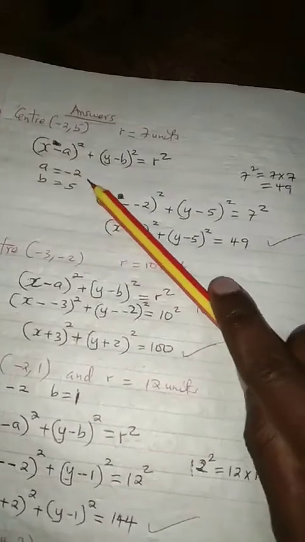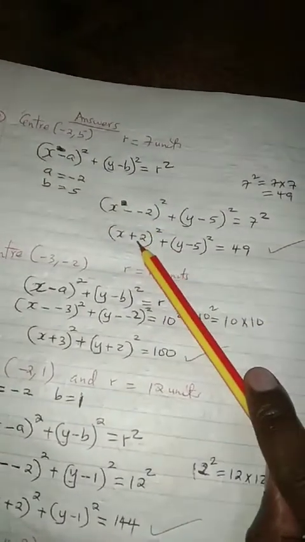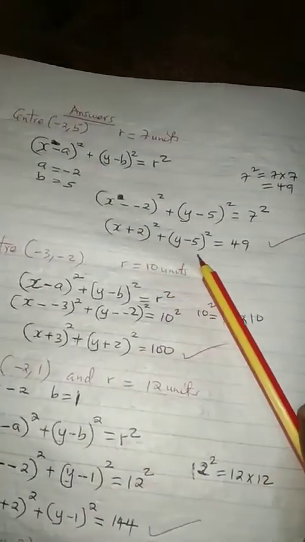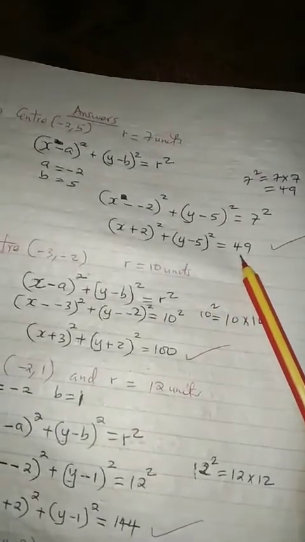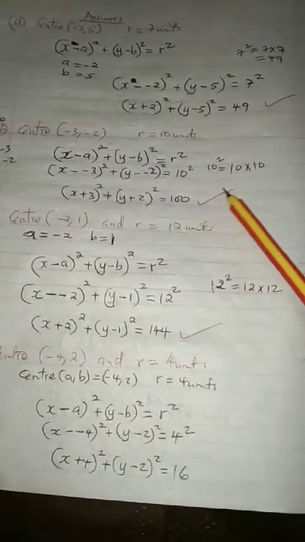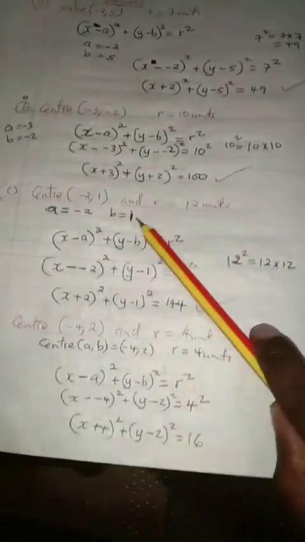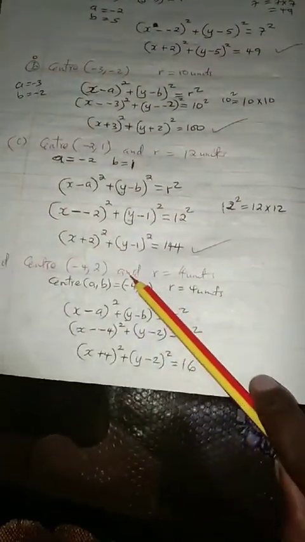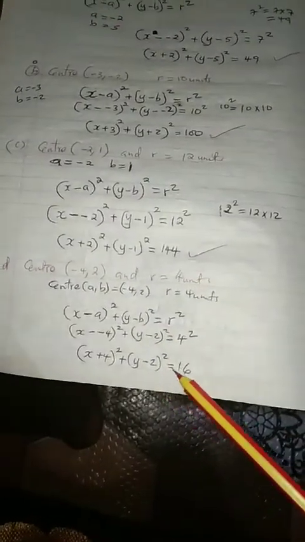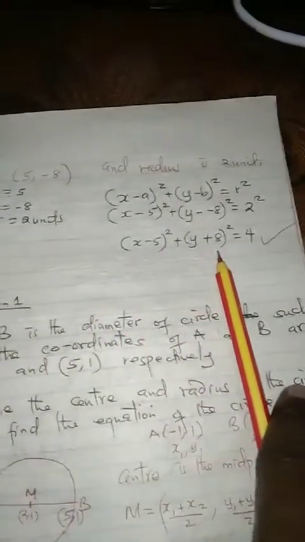A was equal to -2, so negative, we said earlier, it becomes positive. So (x + 2) squared plus (y - 5) squared is equal to 49. You'll also do the same down here. Just go through that work, that is the assignment that you're supposed to do. Make sure you get that. If you didn't get that, go back to the video again.